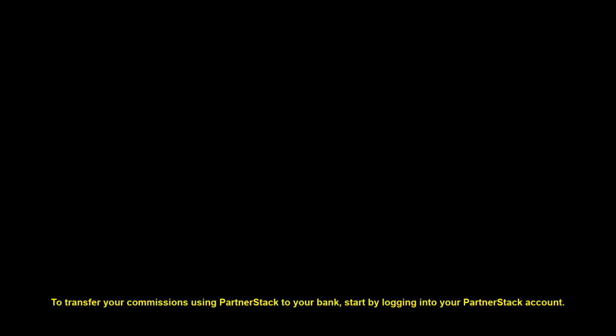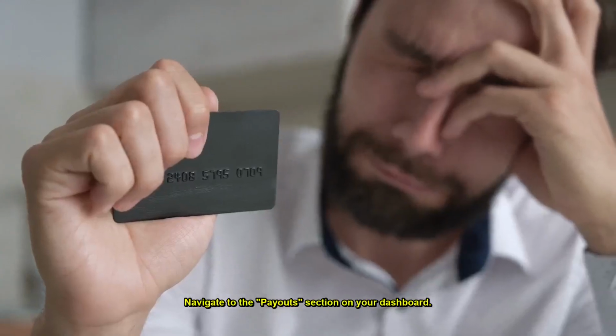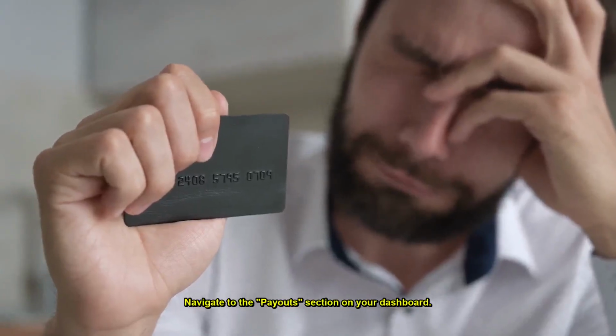To transfer your commissions using PartnerStack to your bank, start by logging into your PartnerStack account. Navigate to the Payouts section on your dashboard. Here, you will see a summary of your available commissions. Select the commissions you wish to transfer.